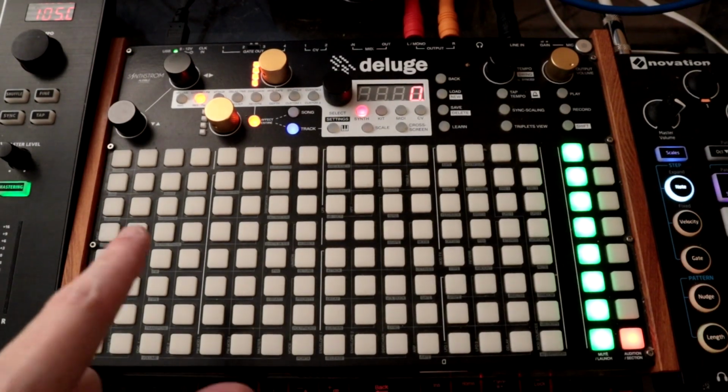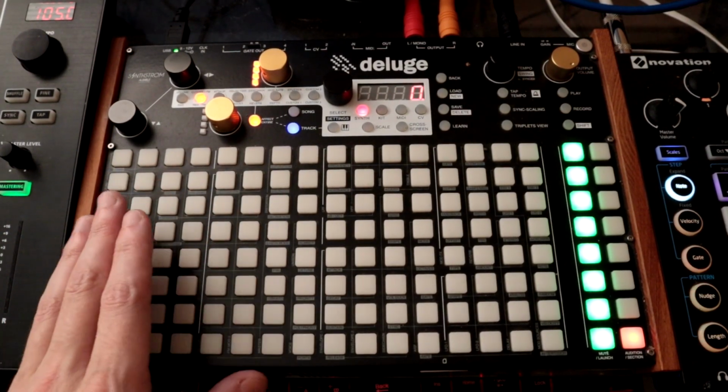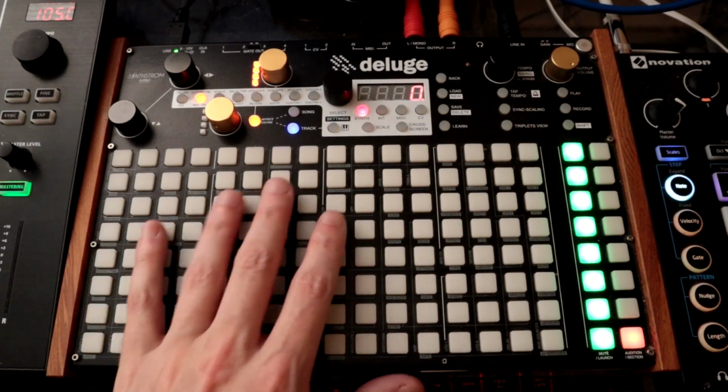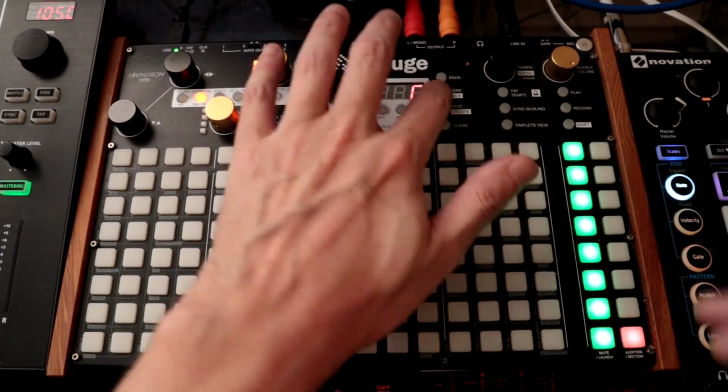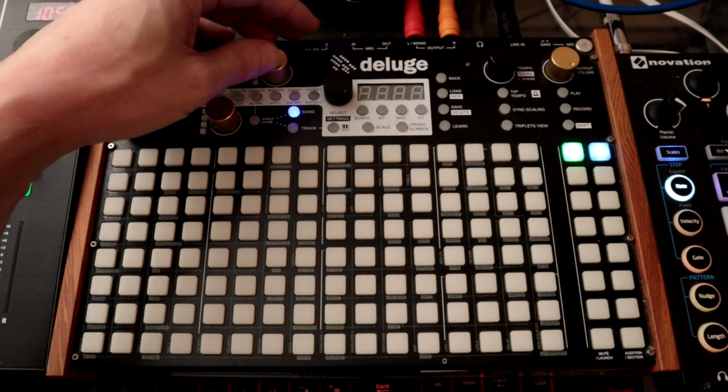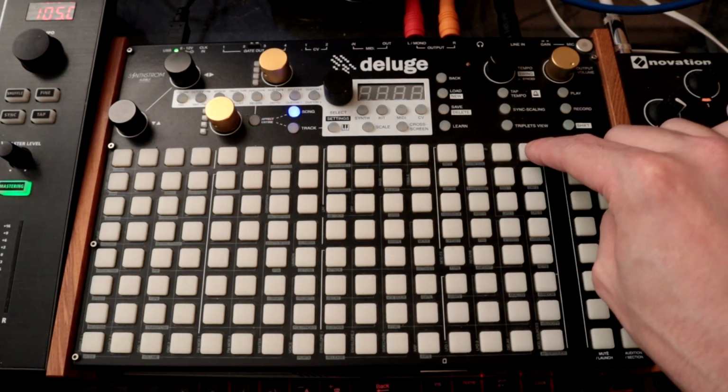In this video, we're covering how to live loop record in the new 3.0 firmware. We're just starting here from a new song. In other words, shift and new, and we're in a new song here. I'm gonna go to song view, and this is our first track here.